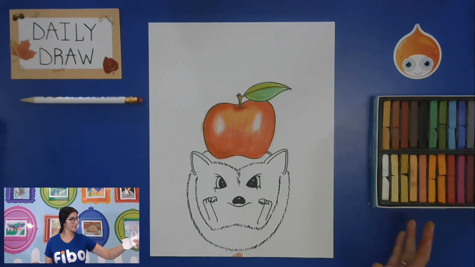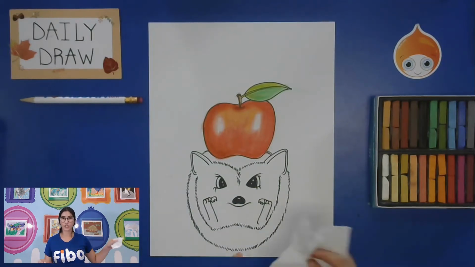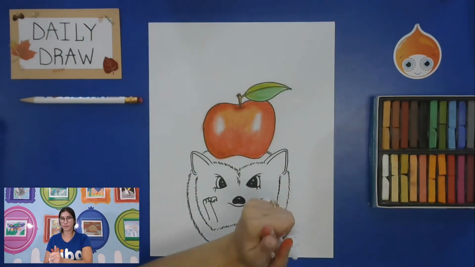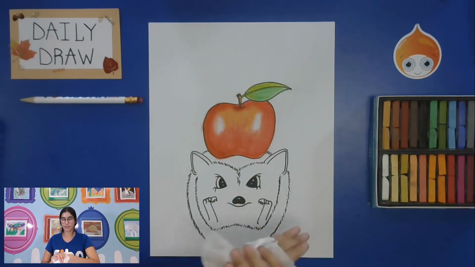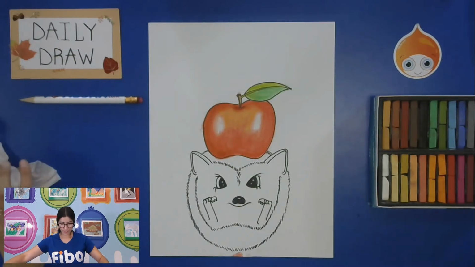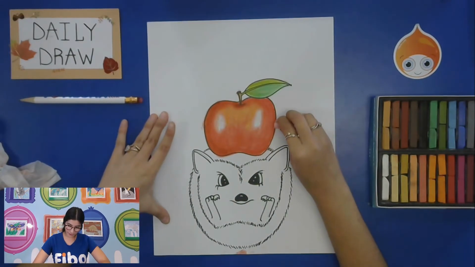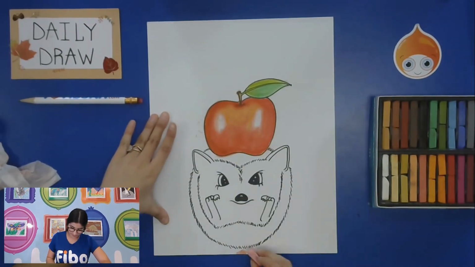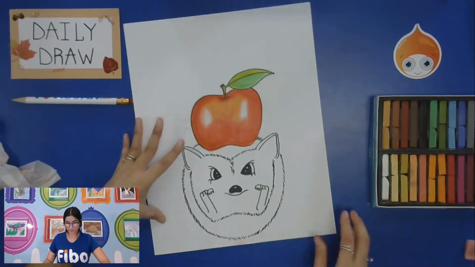But if you happen to have dirty fingers, you don't want those fingerprints going all over your paper. So if you have a wipe or a clean wet paper towel next to you, you can go ahead and clean your hands, take a little clean break. And if you have any fingerprints or dirty edges, you can take an eraser, clean up some of those edges and fingerprints.